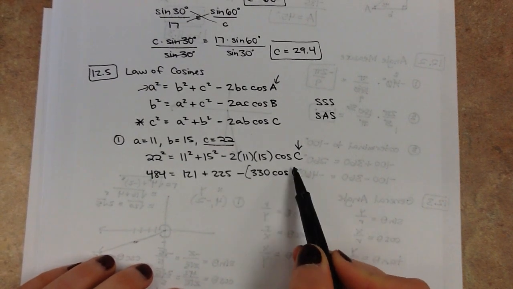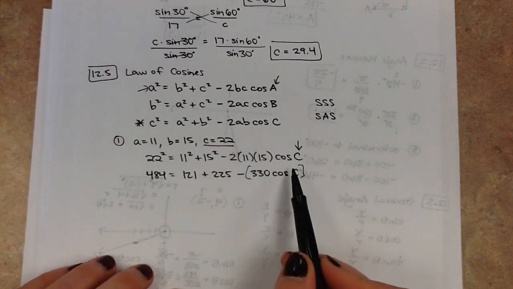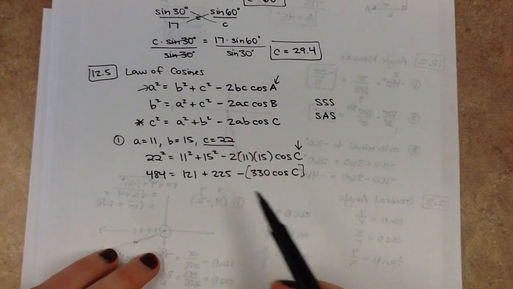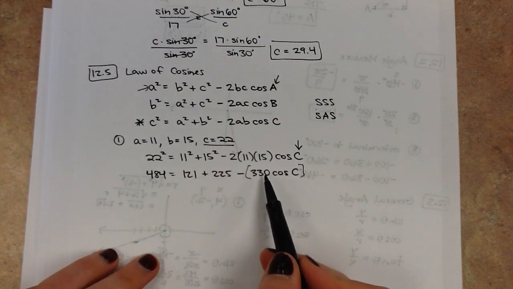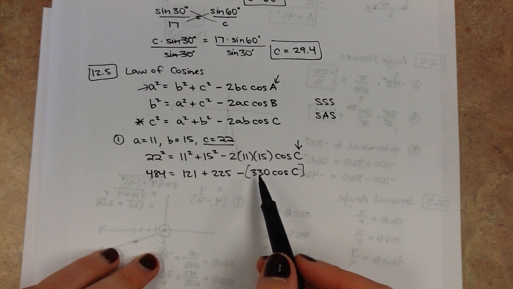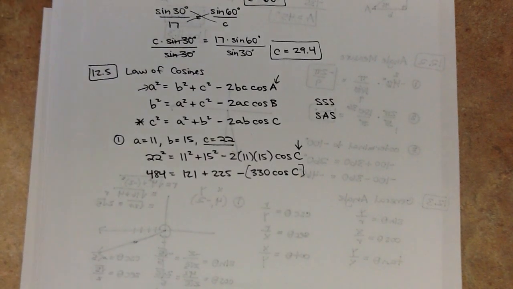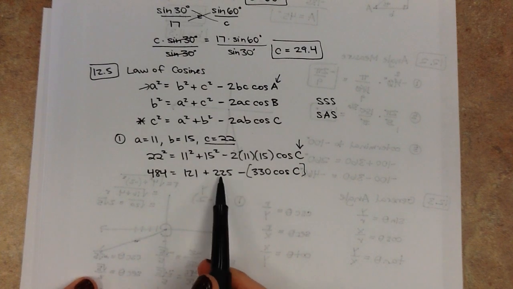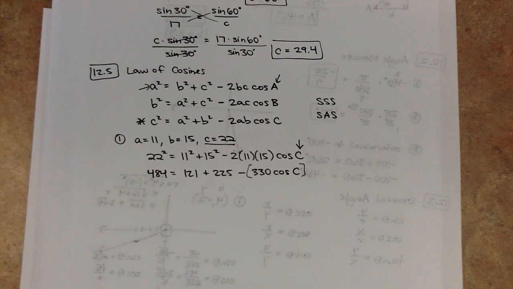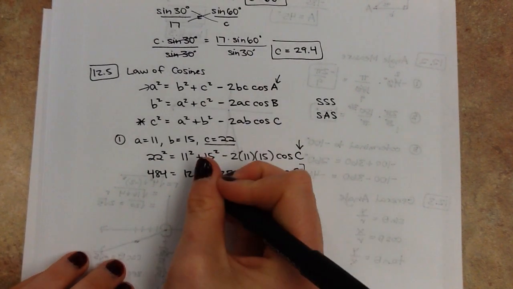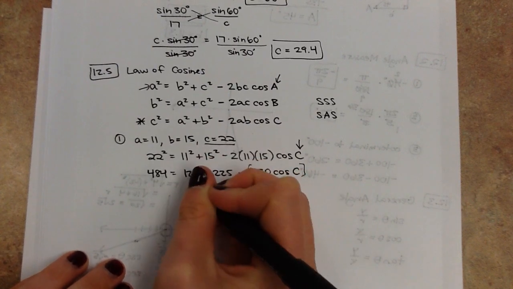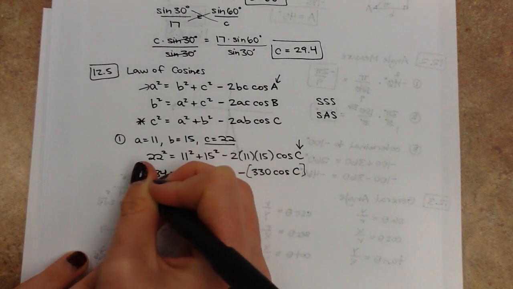Now, this is one joint value. You absolutely cannot just subtract. This is attached to the cosine c. It will stay attached to the cosine until the very last step. Okay? What I can do is add these together, and I get 346. And so I'm going to subtract that from both sides.